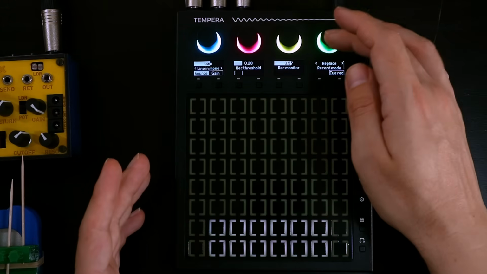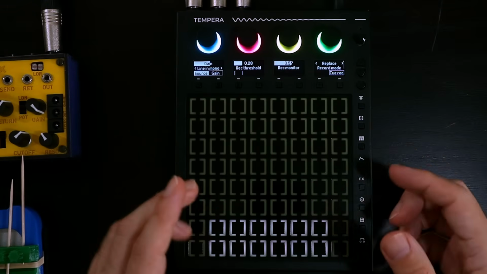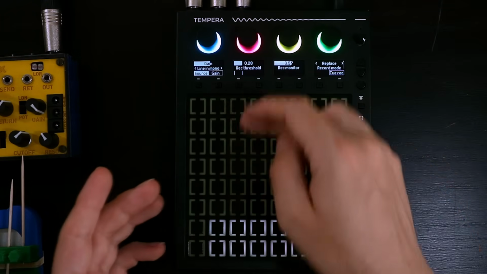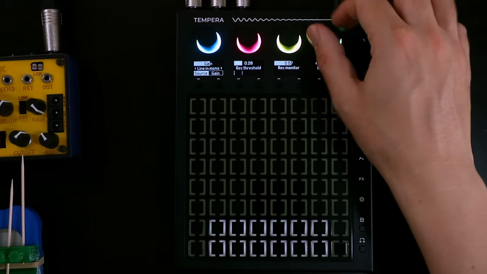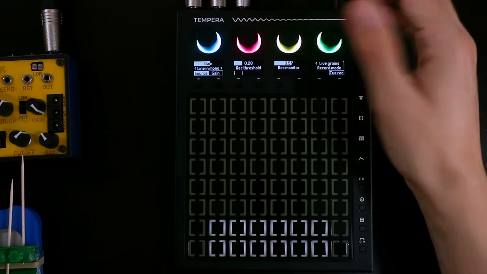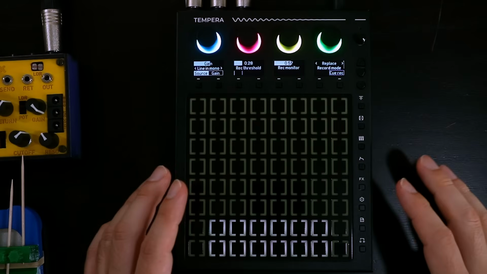There's also a bunch of different record modes. I'm going to be using replace for the start of this video, where basically when I record into one of the tracks, it will replace what was there previously, but you can have it overdub. And there is also a live grains mode, which we'll definitely also get to.